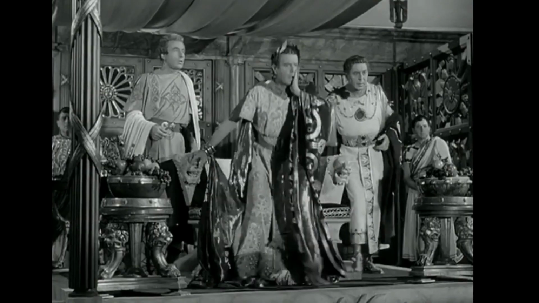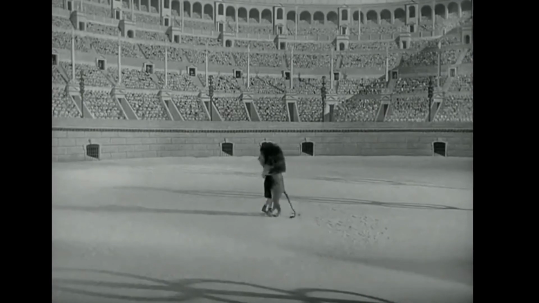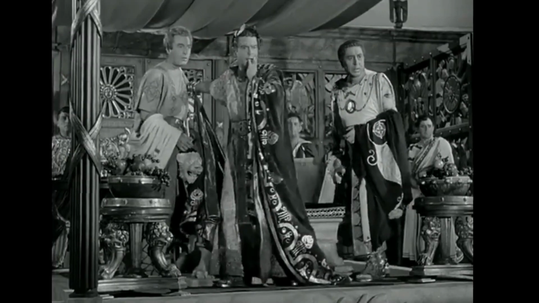The authorities were moved by his show of affection. The king pardoned and set Androcles free. They also allowed Androcles to keep the lion as a companion, and he walked the streets of Rome with it.